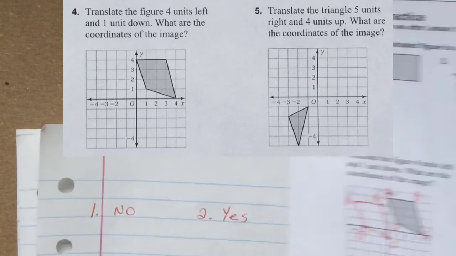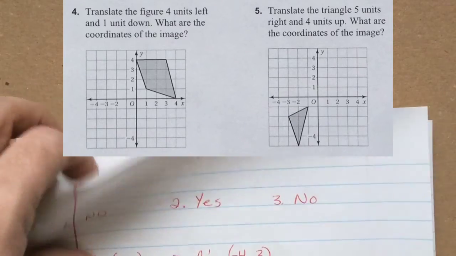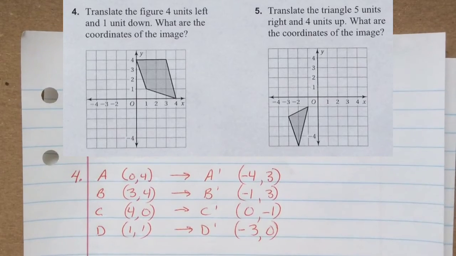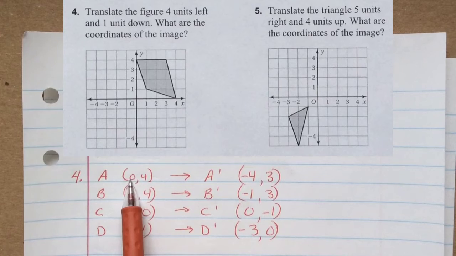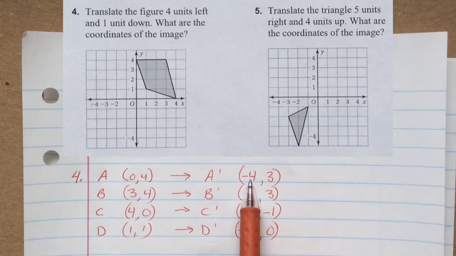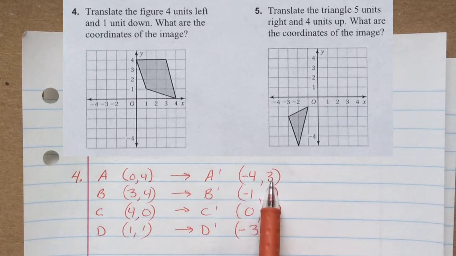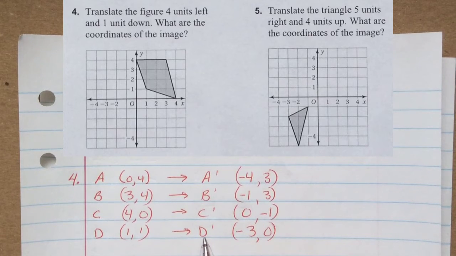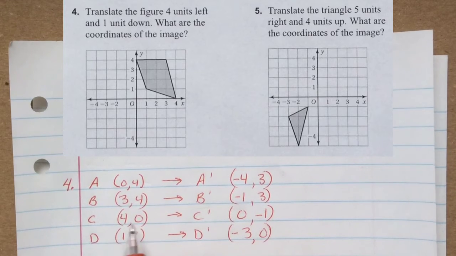And then when we have to put the new coordinates, my A, which was (0, 4), went to my A prime, (-4, 3). My B prime, my new coordinate for B, is (-1, 3). My C prime, (0, -1). And my D prime, (-3, 0). Okay, so here are my originals, and they all translated to the new ones, the primes.